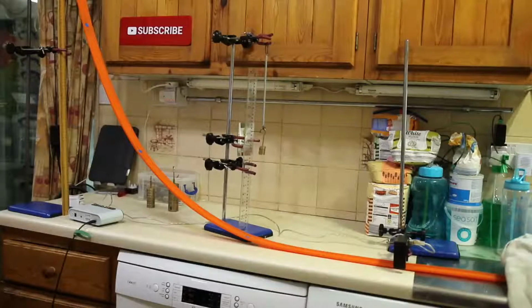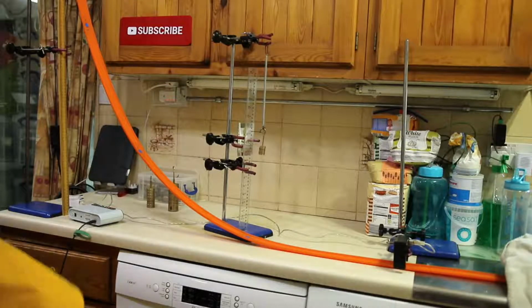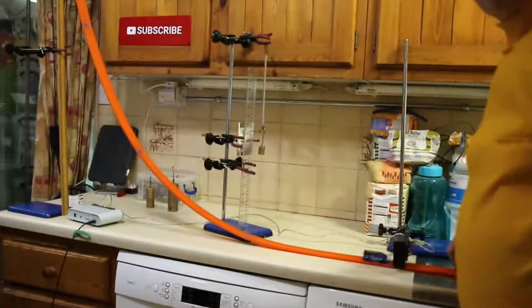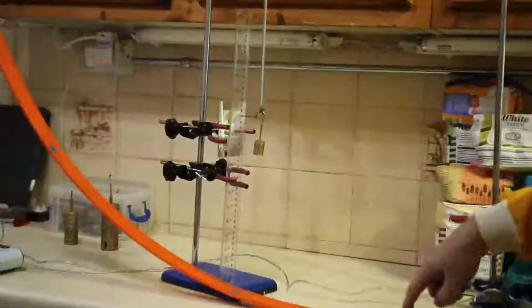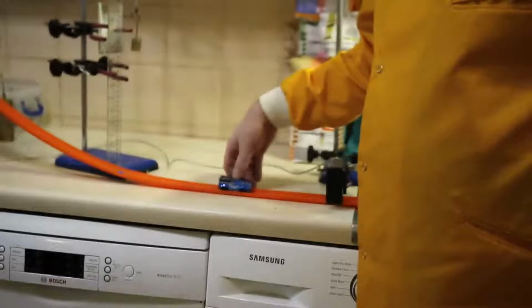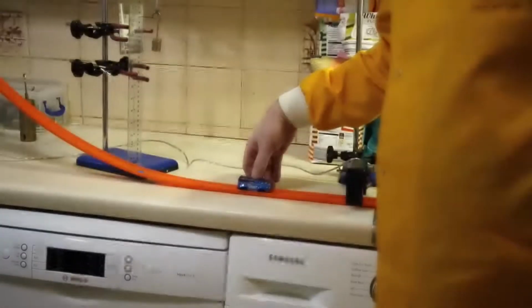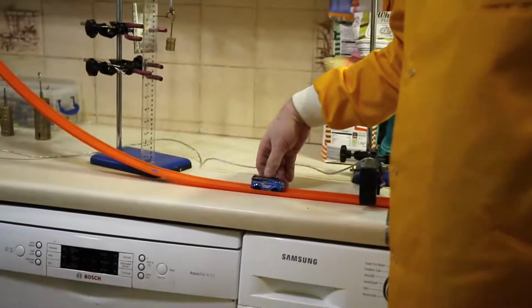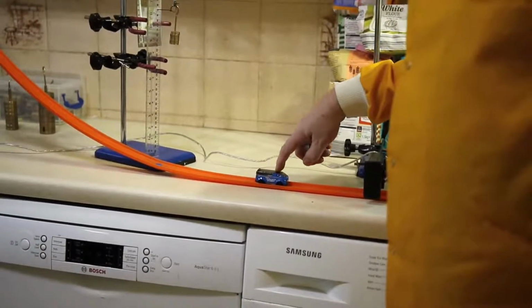So there we've got the setup. I've got a car, and we've got this track. So just a few technical hitches. Right, we've got the car, we've got the track.